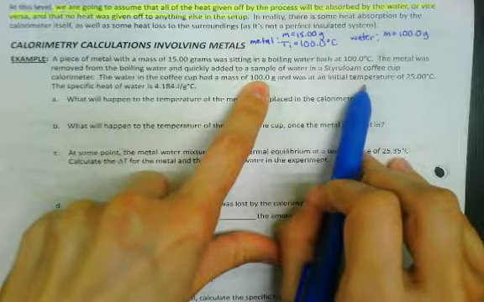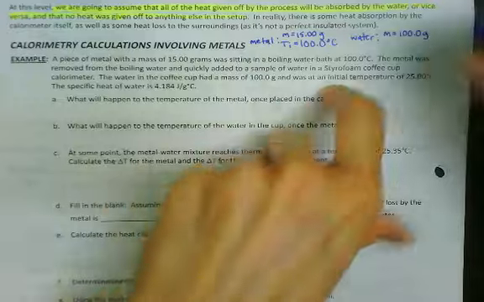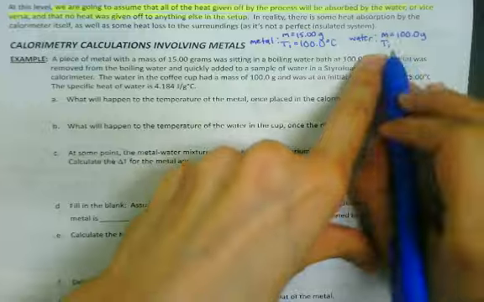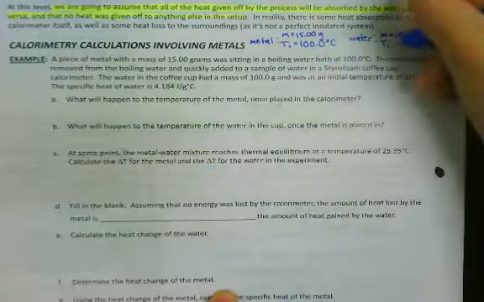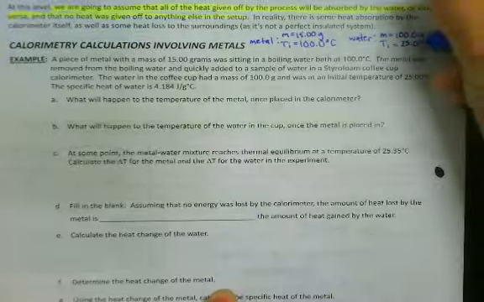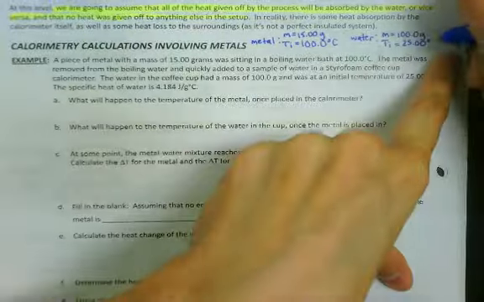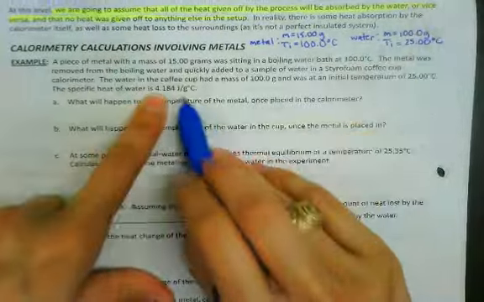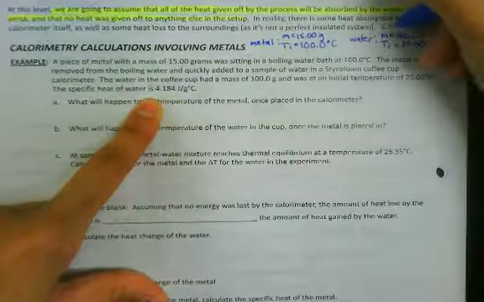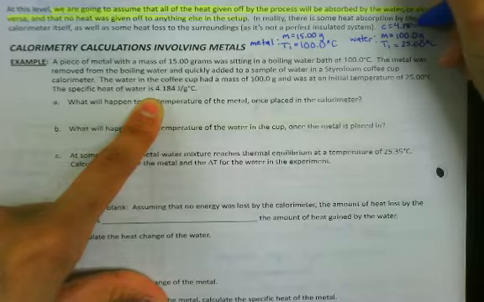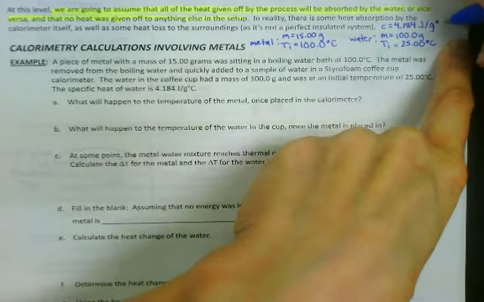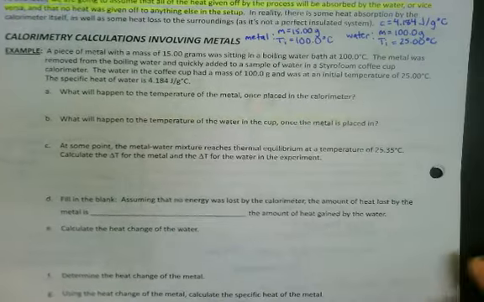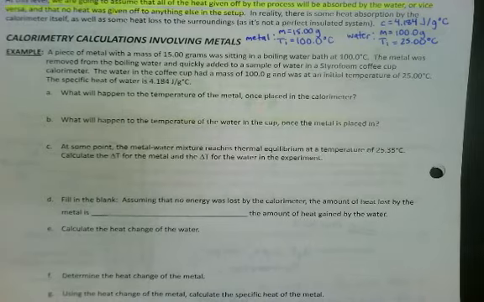We also know the initial temperature of the water, and I'm going to abbreviate that again as T subscript i, initial temperature of the water, is 25 degrees Celsius. We were also given the specific heat. So I'm just going to write specific heat of the water is 4.184 joules per gram degrees Celsius. So that's everything we know about the water at this time.